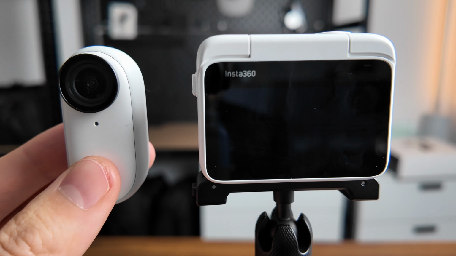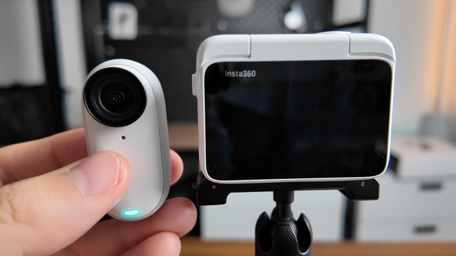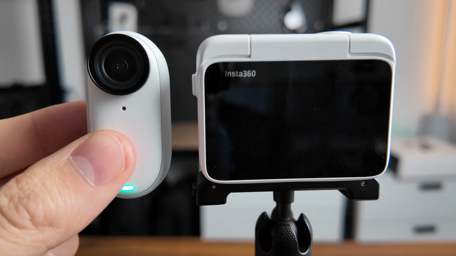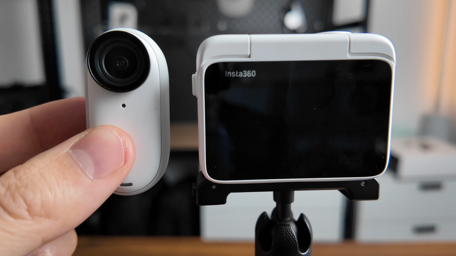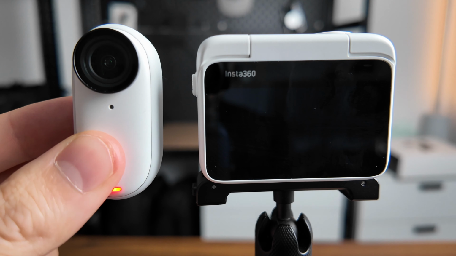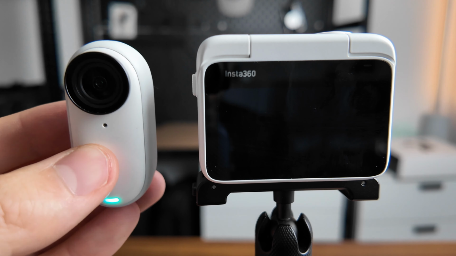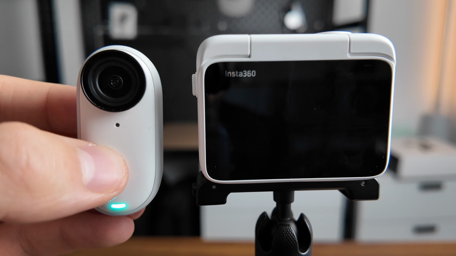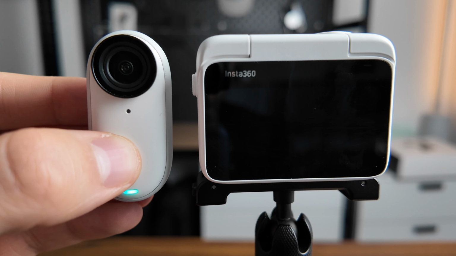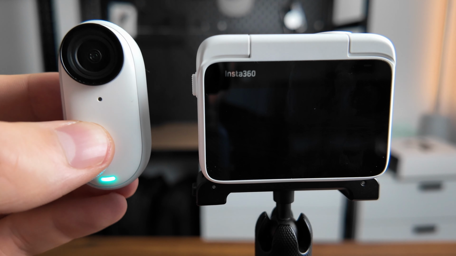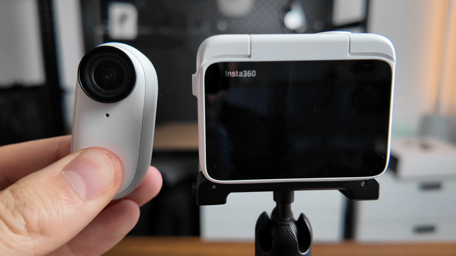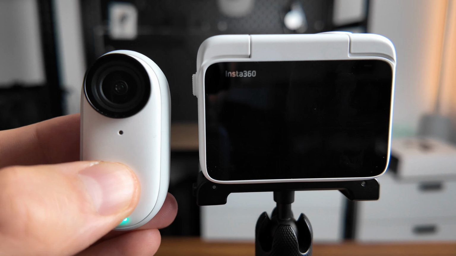Now remember earlier we changed those Go 3 button settings before, and so we had it single press for video. So if I single press it, you'll see a flashing red light, which means we're in video mode. And then if I single press it again, that will stop. And I had double press set to photo. So if I double press that now, you'll just see it will blink off and blink back on, and that's taken a photo. And that's pretty much all you need to know about the pod itself. So I'm going to hold the button again to turn it back off.